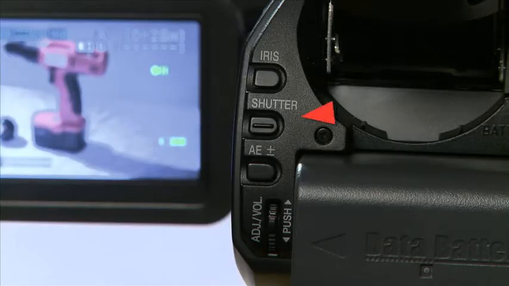Right below the iris button is the shutter button. Use this to adjust the camera's shutter speed. When you think about shutter speed, think of the shutter on a still camera and how long it stays open to take a photograph. The faster the shutter speed, the shorter the interval of time that light strikes the lens. Thus, when you have a fast shutter speed, it lets less light in, and any motion that is captured is very sharp. On the other end, when you have a slow shutter speed, the shutter is open for a longer time, letting more light in and making motion blurry.